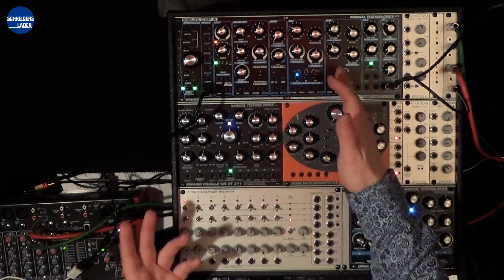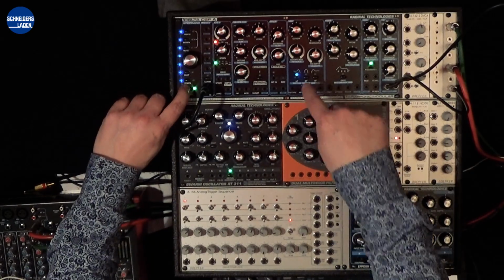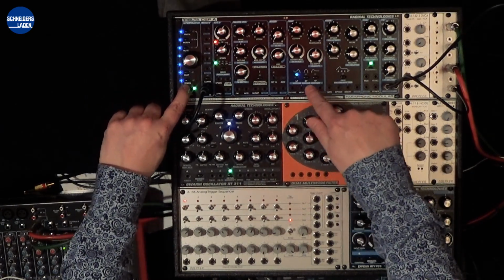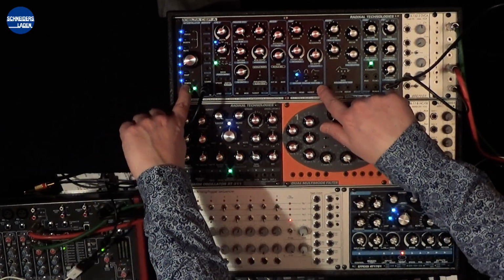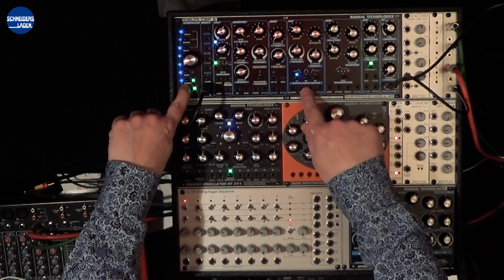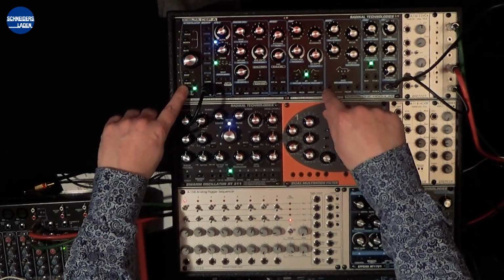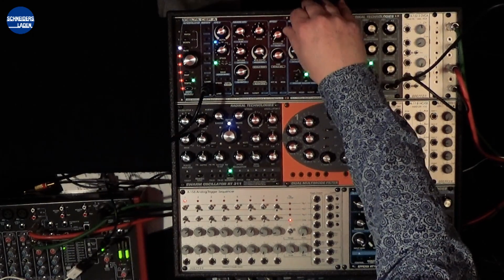And if you want to select another filter, you're just holding the shift button and selecting the different filters. So they are on a blue label, they are labeled here. So it's digital 24 dB, this is now this filter.